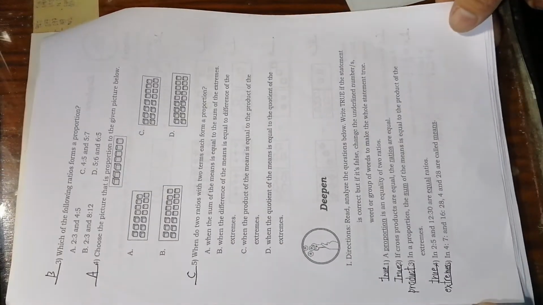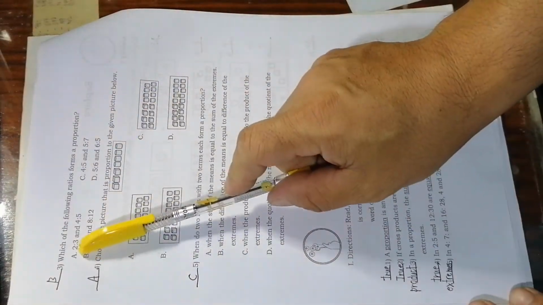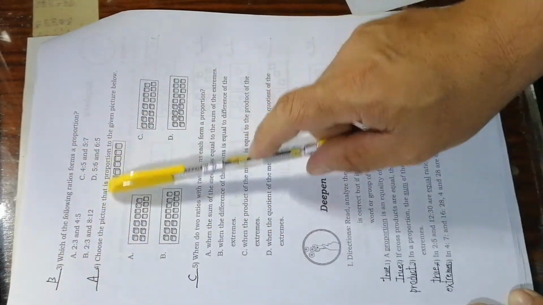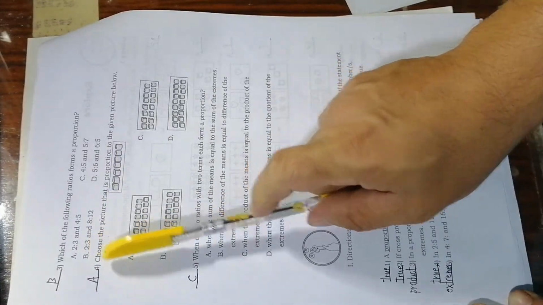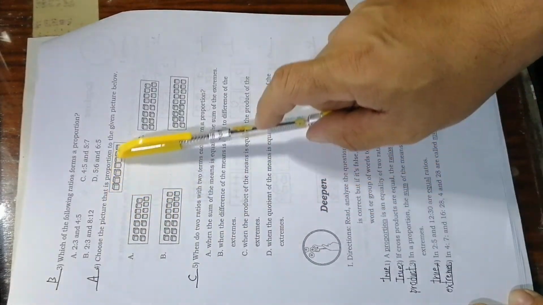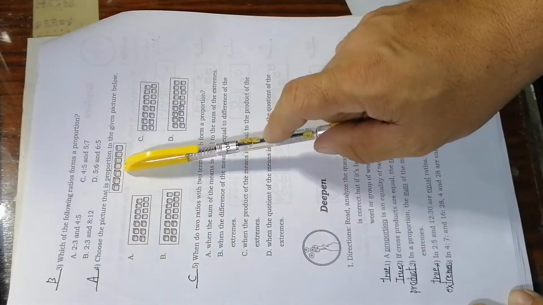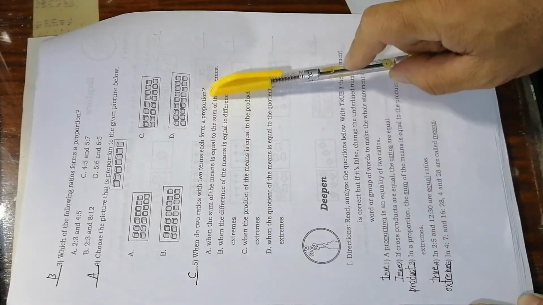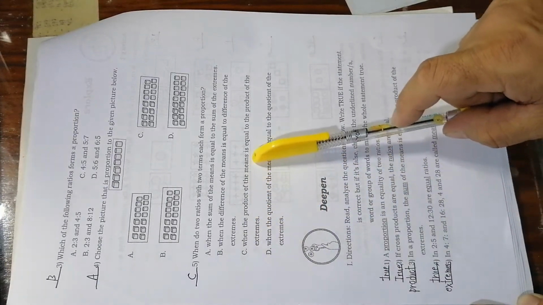Kung mabilis, post mo lang video para mas makita mo yung tamang sagot. Number 3, which of the following ratios forms a proportion? My answer is B. So, number 4, choose the picture that is proportional to the given picture below. So, my answer is A. Okay, number 5, when two ratios with two terms each form a proportion, my answer is C. When the product of the means is equal to the product of the extremes.